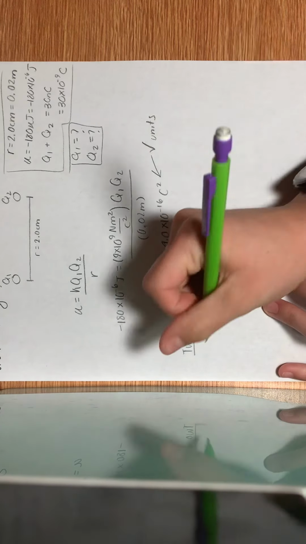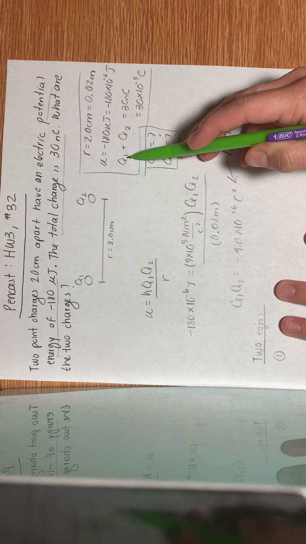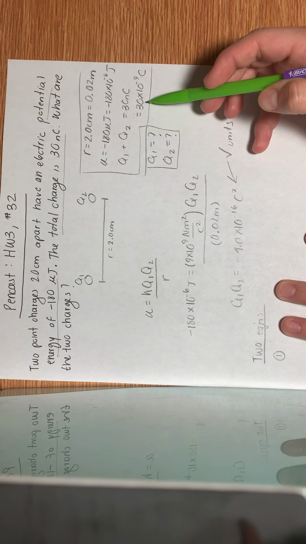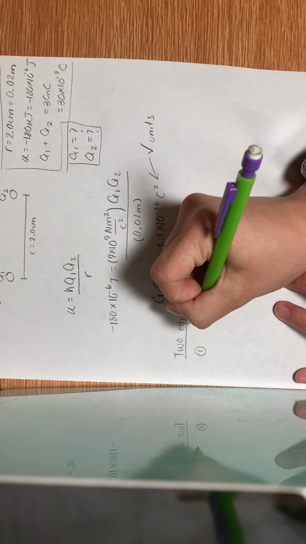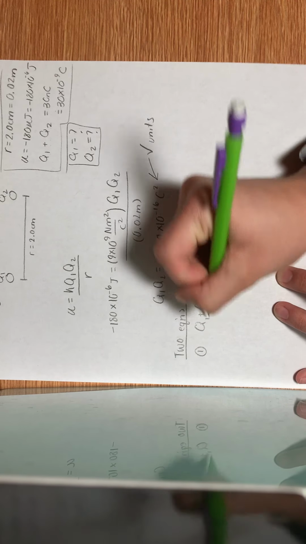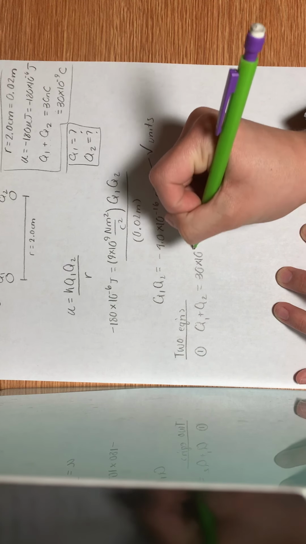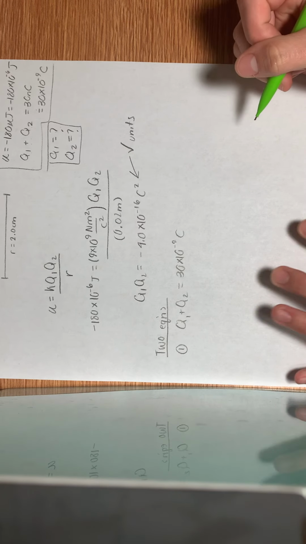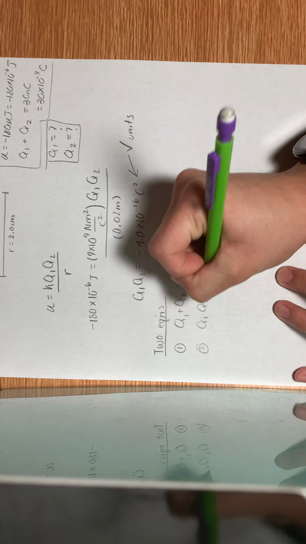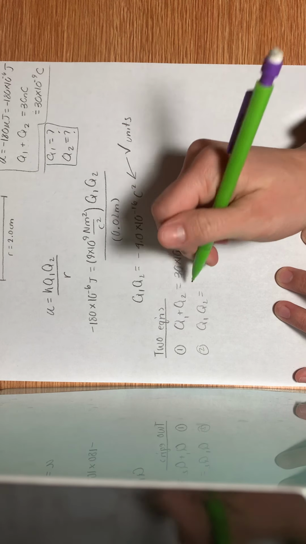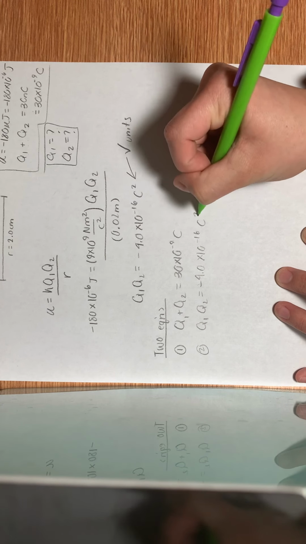Now what we've created is two equations. Previously we came up with the equation Q1 plus Q2 is equal to 30 times 10 to the minus 9 coulombs. We also know that Q1 times Q2 is equal to negative 4.0 times 10 to the minus 16 coulomb squared.